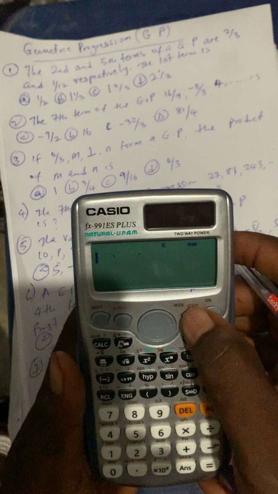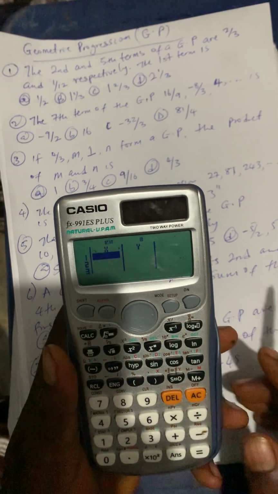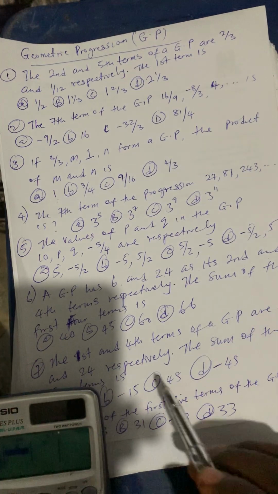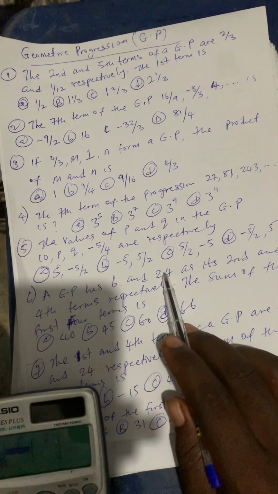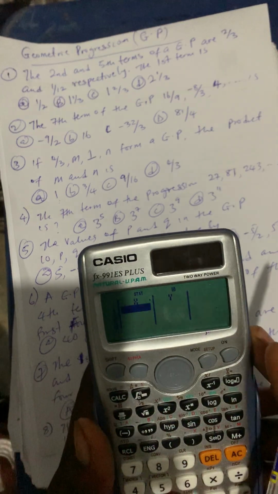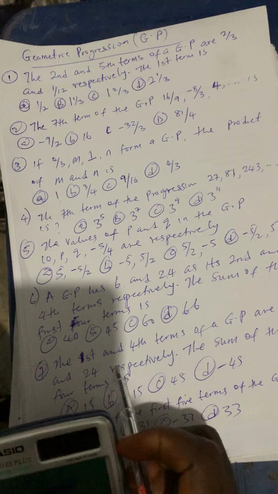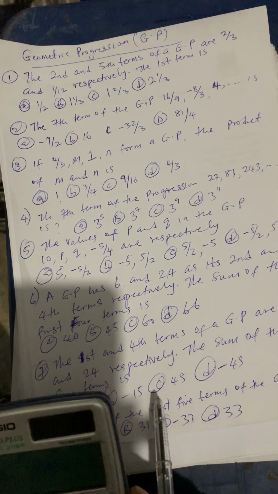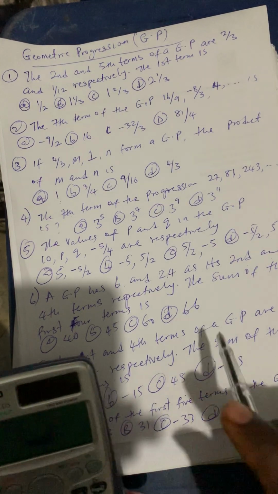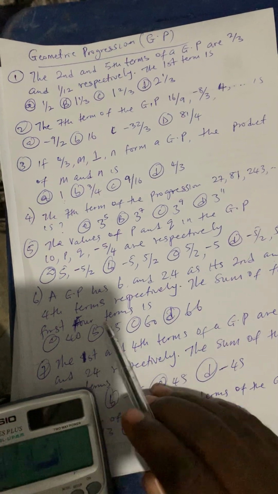So now you press mode, press 3, press 6. Then let us put, they have given us the second and the fourth term, second equal to, fourth equal to, and their corresponding values now 6 and 24. 6 equal to 24 equal to. So I don't punch everything here. So I need to find the sum of the first 4 terms.